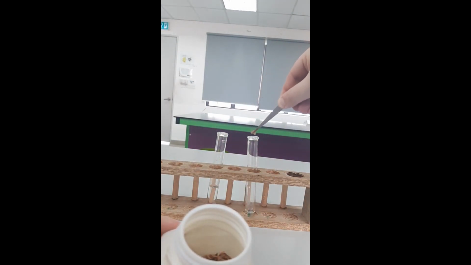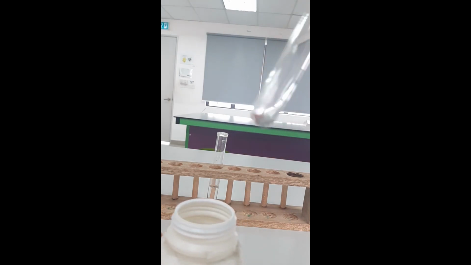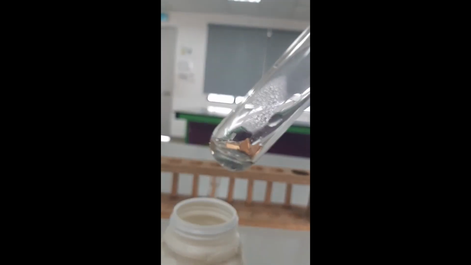If I put it in, I have to make sure that it touches the zinc, which we can see there. If I get it to focus, it is touching the zinc. There we go. So we've got copper and zinc. One thing to remember about catalysts is that they don't take part in the chemical reaction. They speed it up.